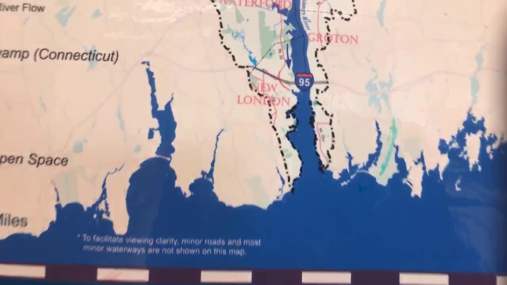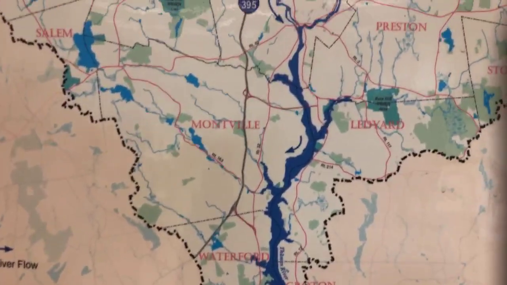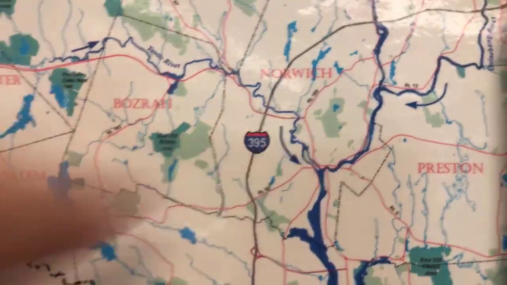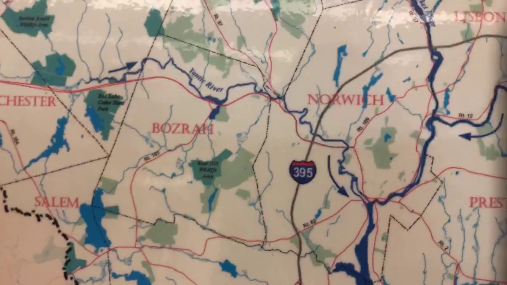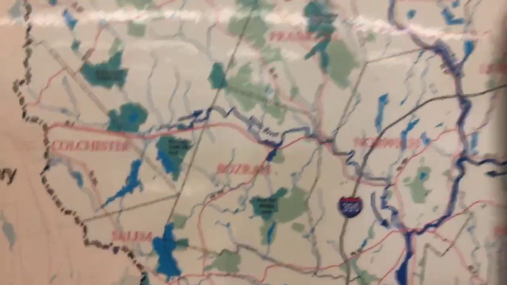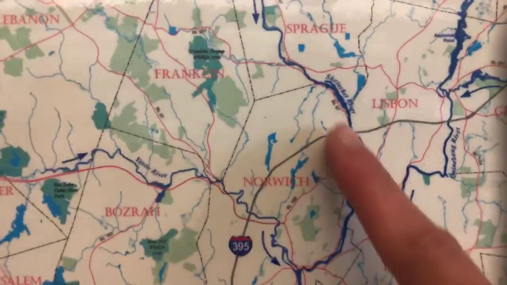So let's start down here at the mouth of the river where it meets Long Island Sound. This is the Thames River, and we can follow that up between Groton and New London and Waterford, all the way up until we reach Norwich. Yep. The little arrow right there, and we're seeing it's splitting into two smaller rivers. The Yantic River right here feeds it, as well as the Shetucket River.